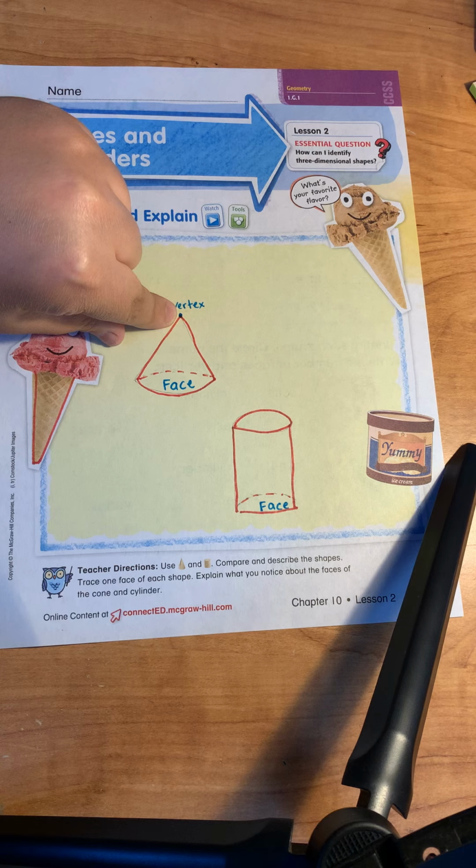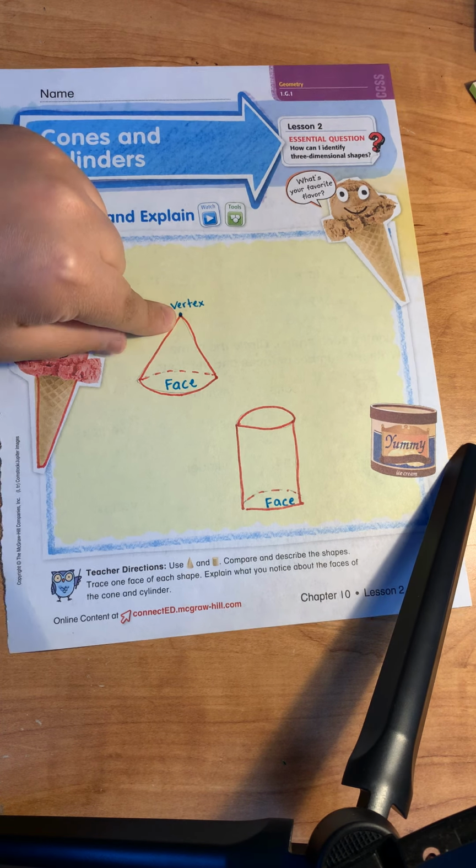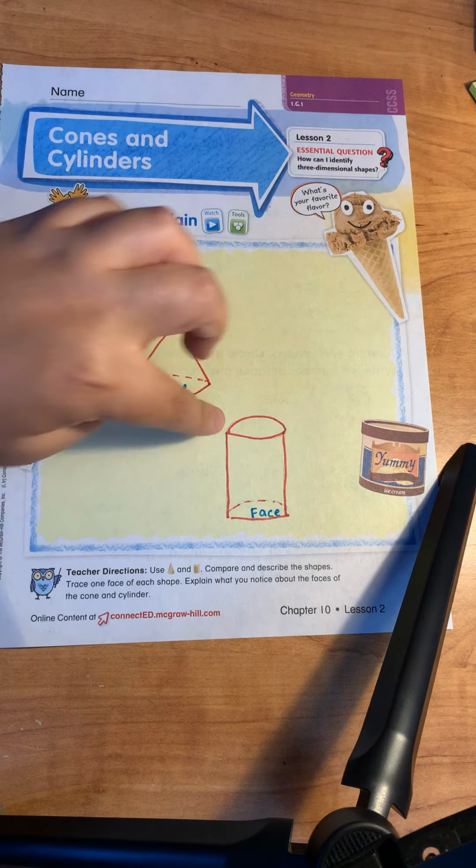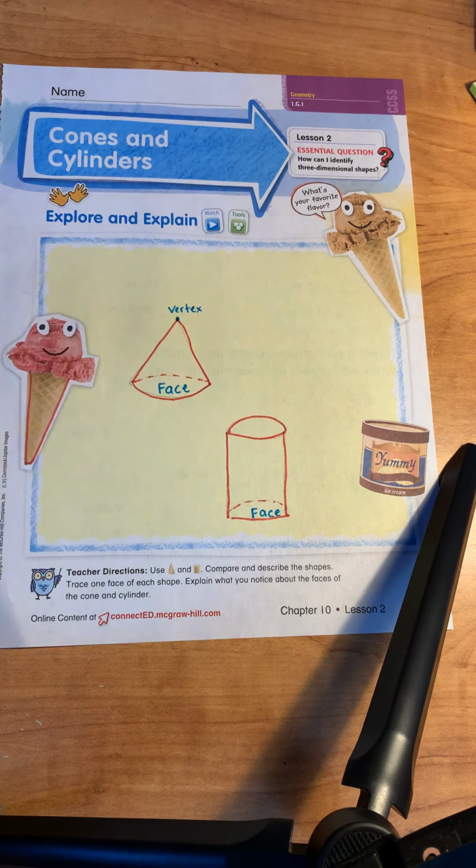So cones have one vertex, and that's that corner up here. Okay? Right here. I even labeled it for you. It says vertex. And cylinders have no points, right? Because the top is a circle. So guess what? Cylinders have no vertices.